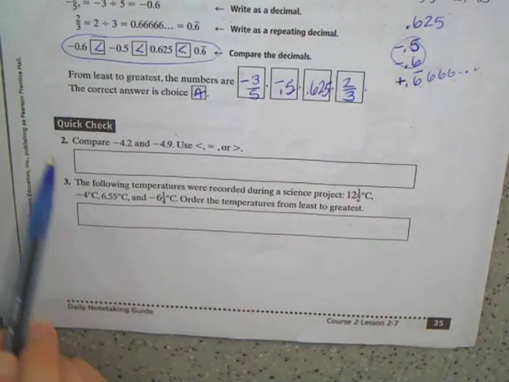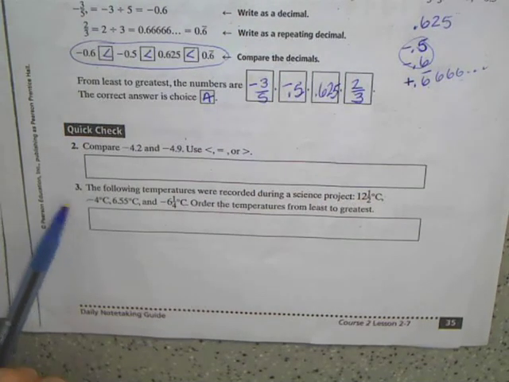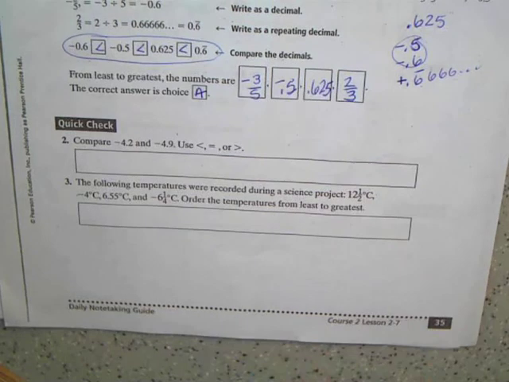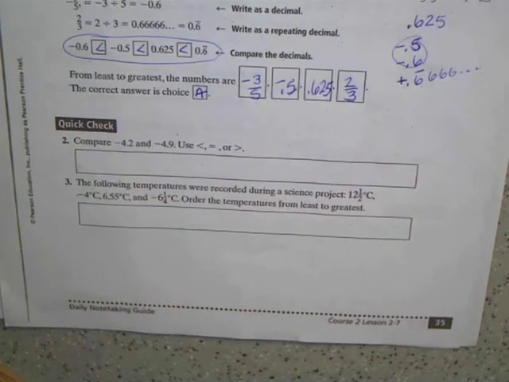You have two more quick check questions here. Certainly, please do these and bring in any questions that you might have, clarifications. We will do some more examples like these just to be sure that you understand what you are doing.